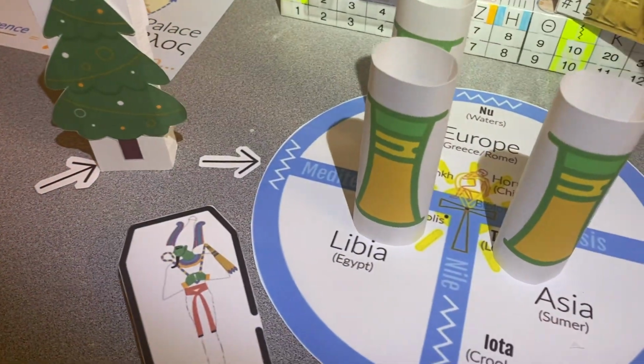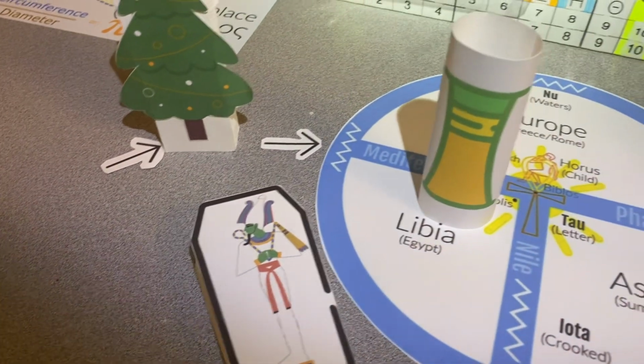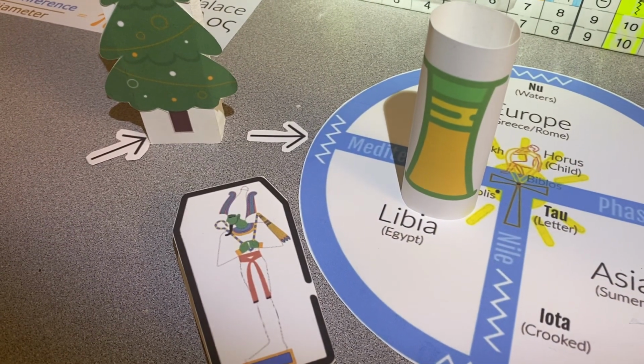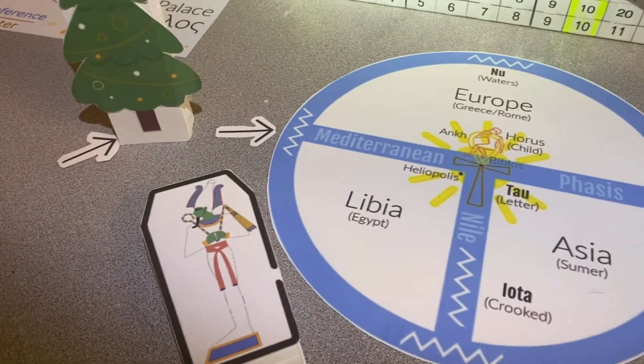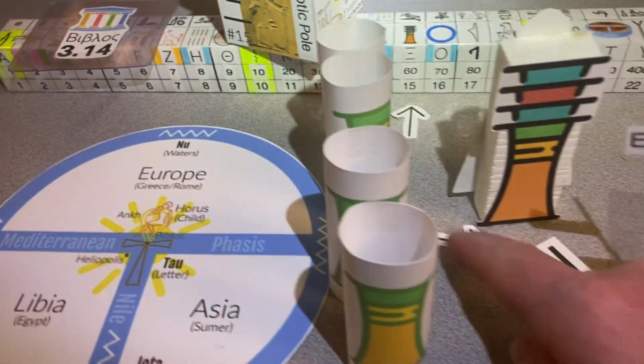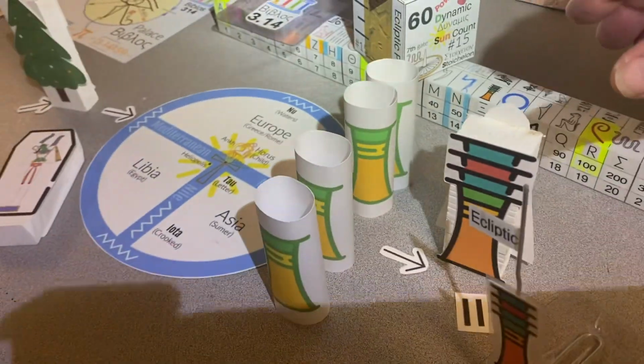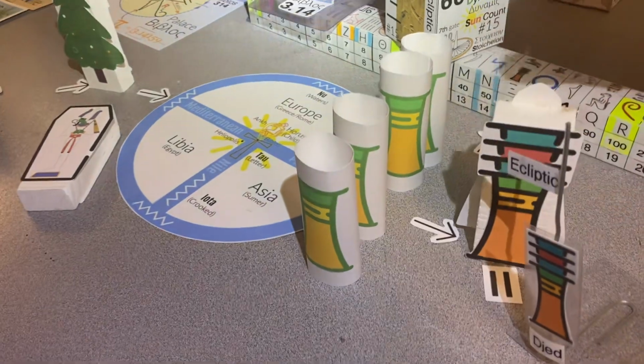She takes the pillars, and they get stacked together like this. And the 4 stacked pillars together become the Djed.